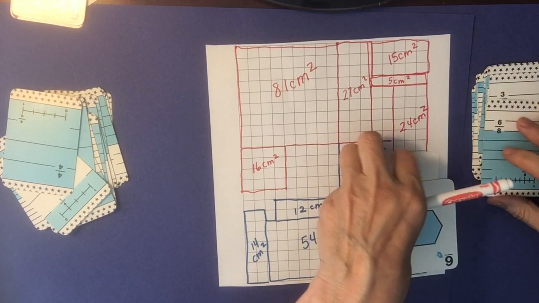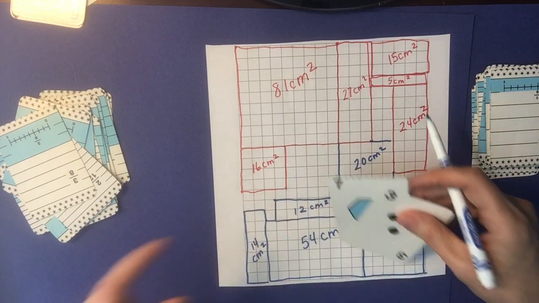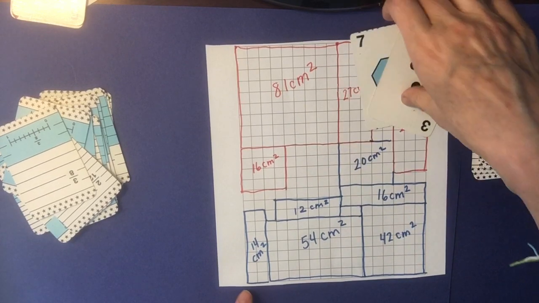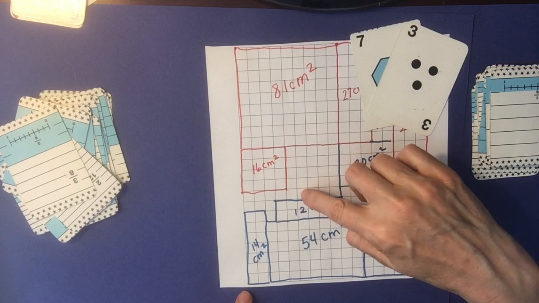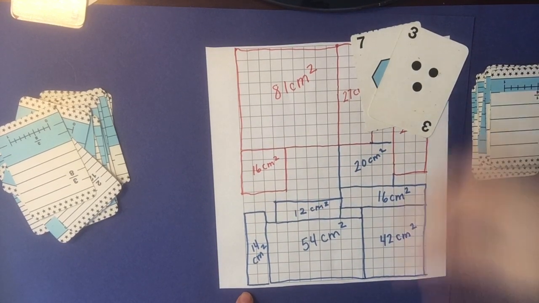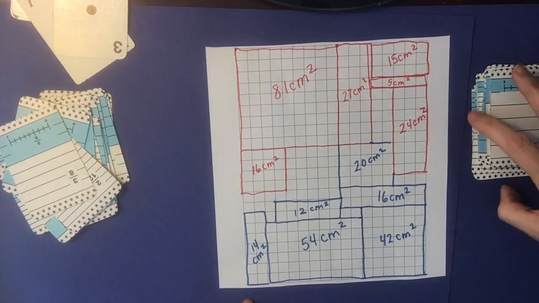Okay, now it's your turn, and your next turn is 7 times 3. Let's see, can we do that? Do we have a 7 anywhere? 1, 2, 3, 4, 5. 1, 2, 3, 4, 5. Oof, that's a tough one. So when you can't put one in, what you need to do is lose your turn.